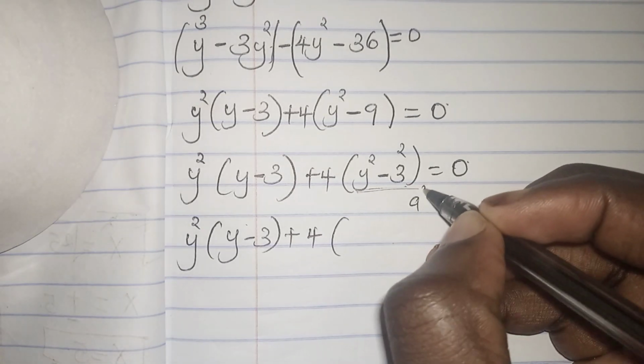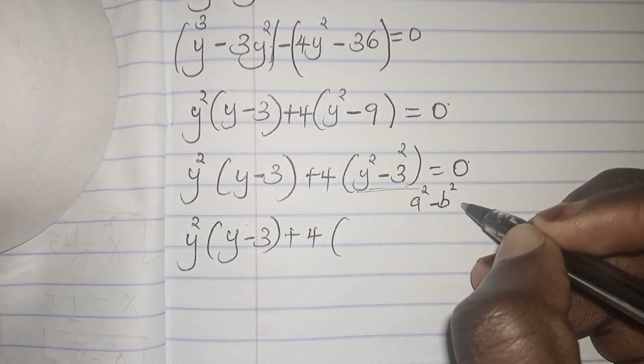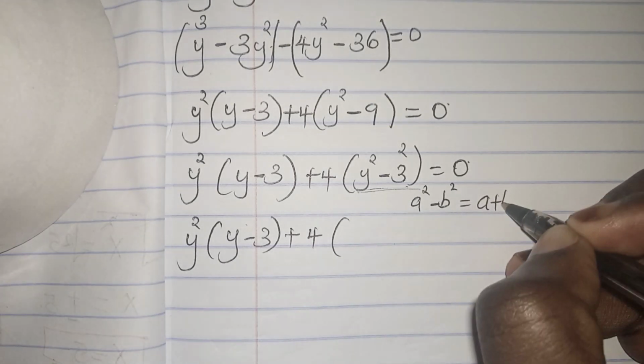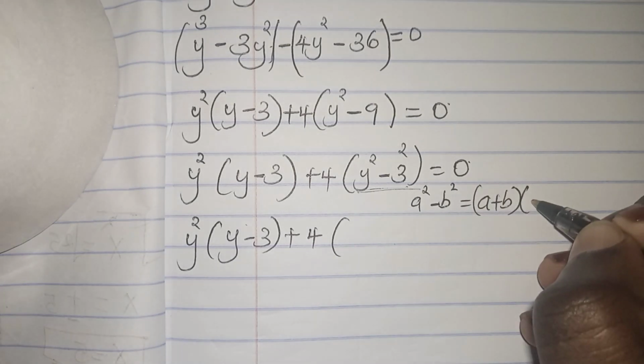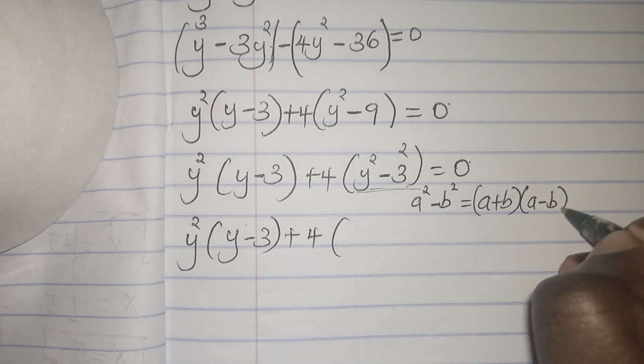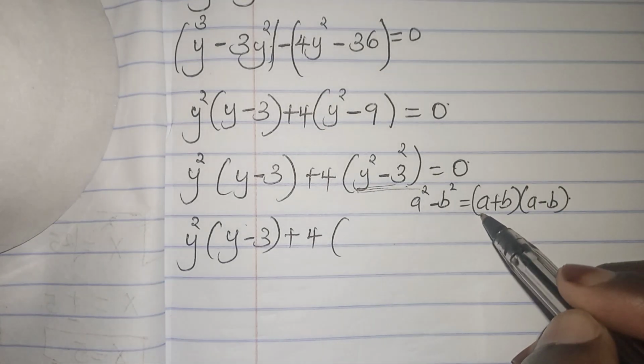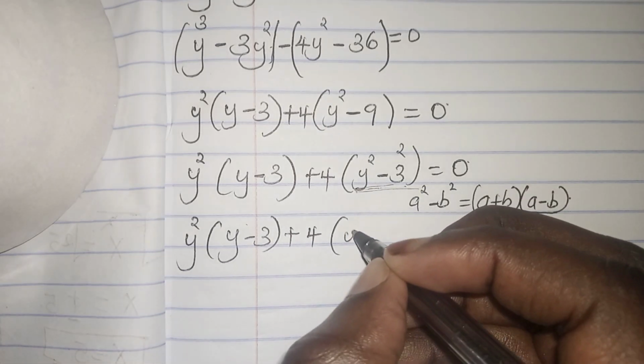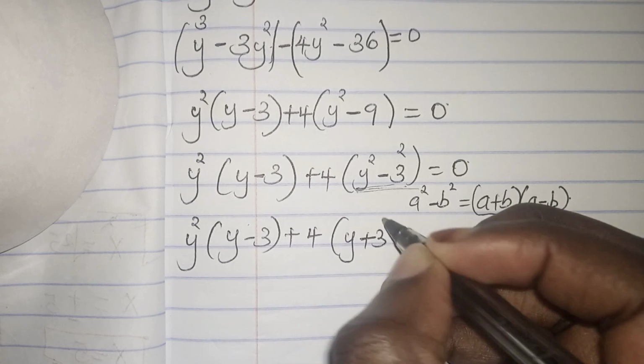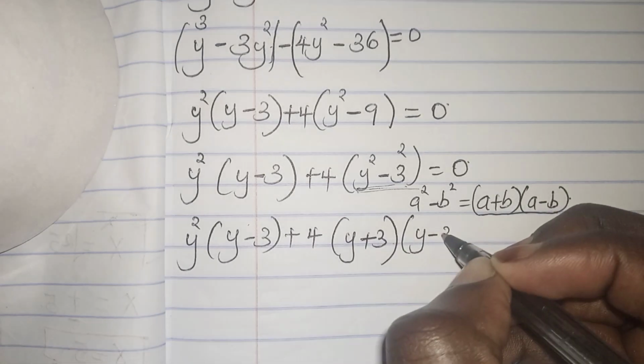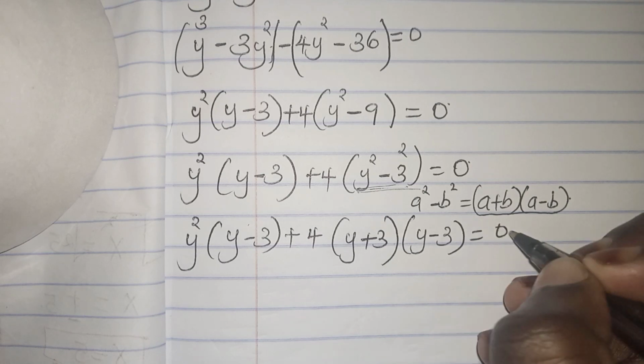If you have a^2 - b^2, it is the same as (a + b)(a - b). So we are going to write this in this form. So this will be (y + 3)(y - 3) = 0.